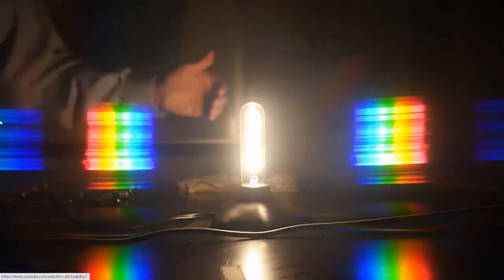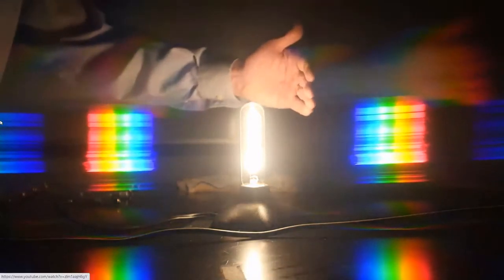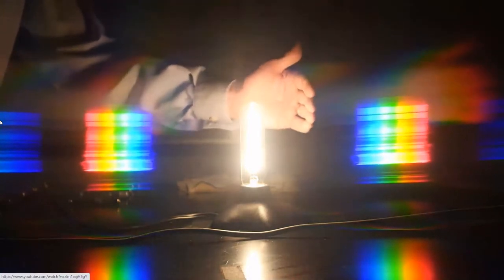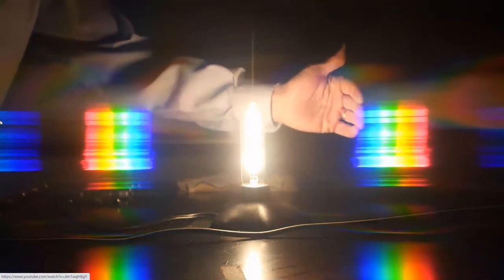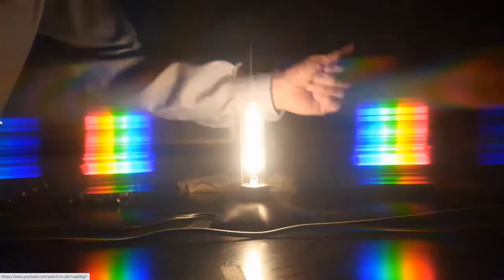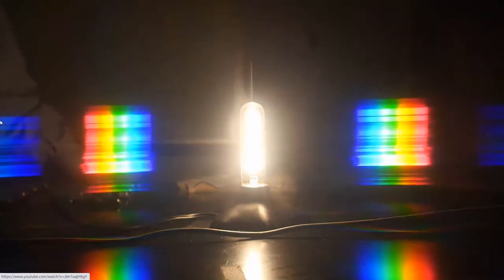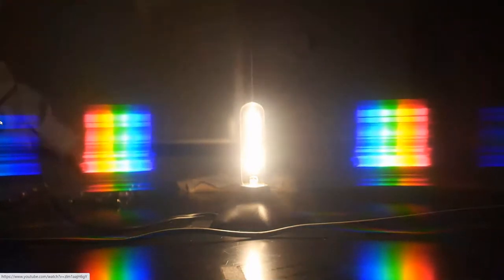In this, you'll see as you look on the right side, violet through all the colors of the spectrum, all the way through red. So that's a continuous spectrum. We'll try next to look at a discrete spectrum of mercury.